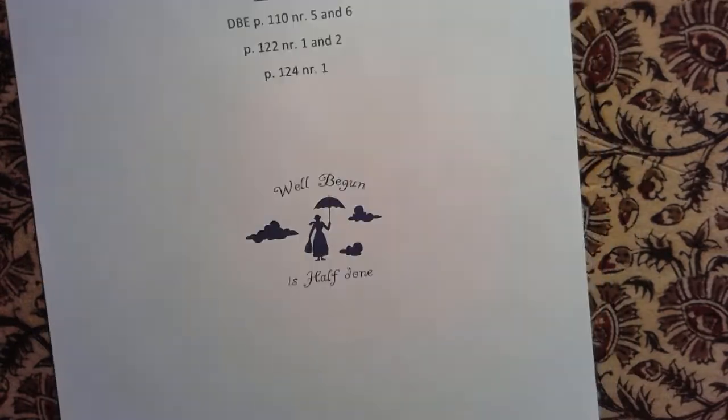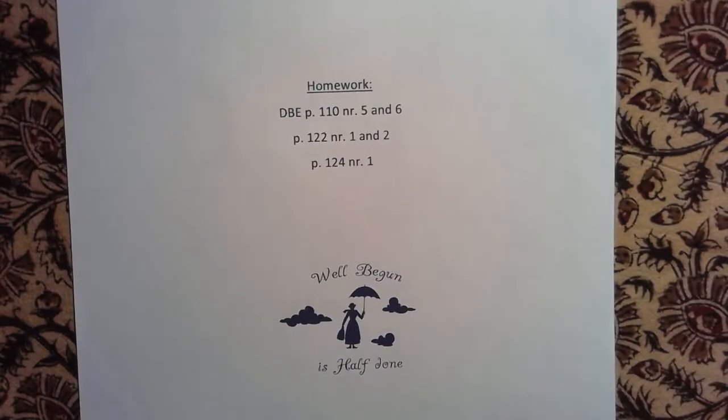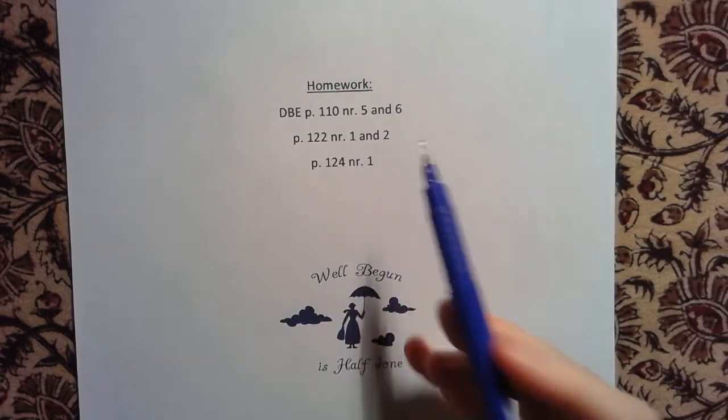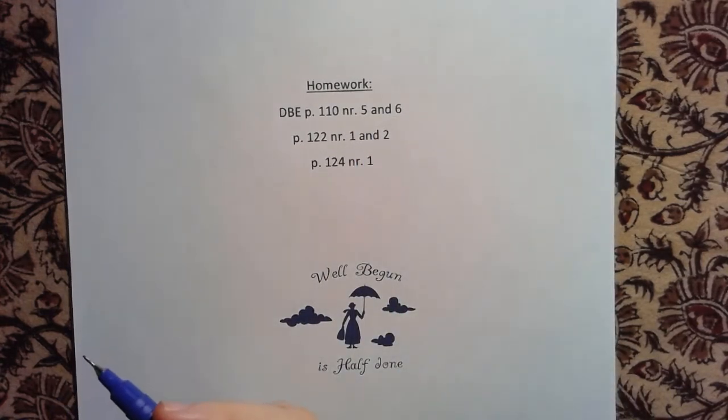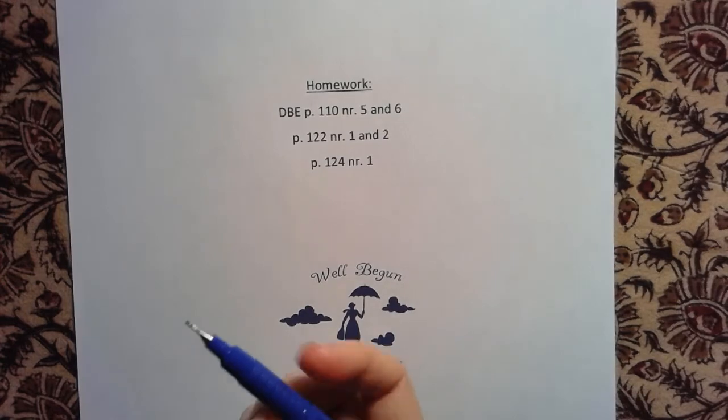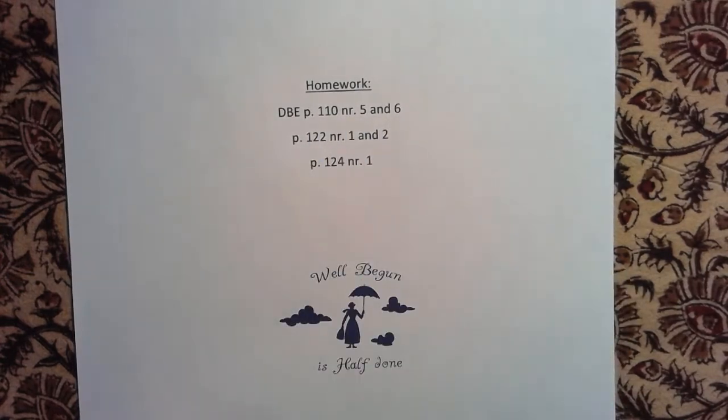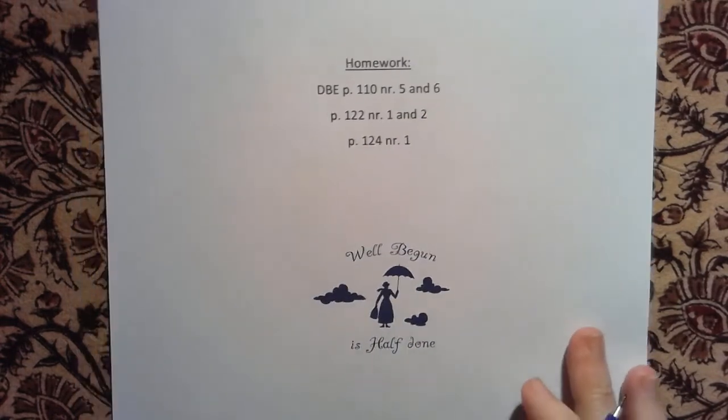Right. Homework. Page 110, number 5 and 6. Page 122, number 1 and 2. And page 124, only number 1. Only do the numbers that I've written here because there are other numbers, but I don't want you to do those sums. I want you to focus on these because this is about the divisibility rules.